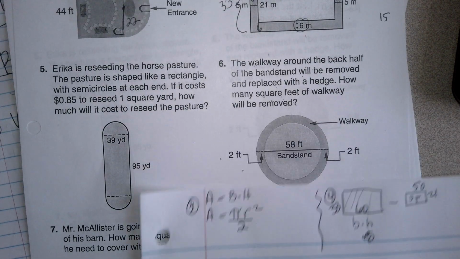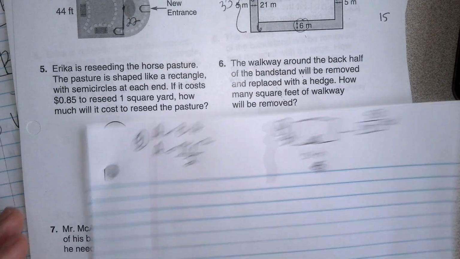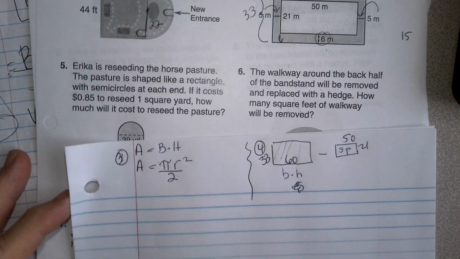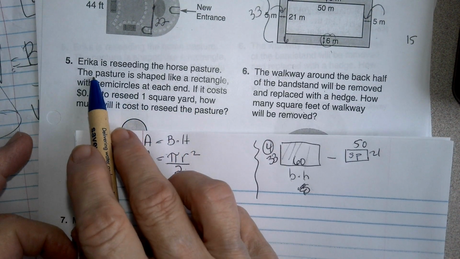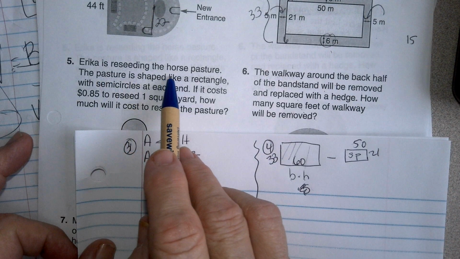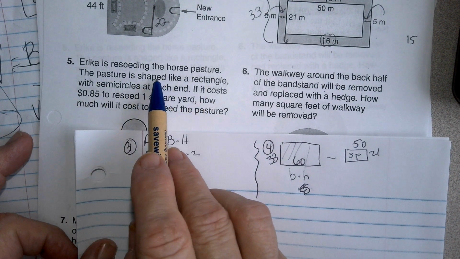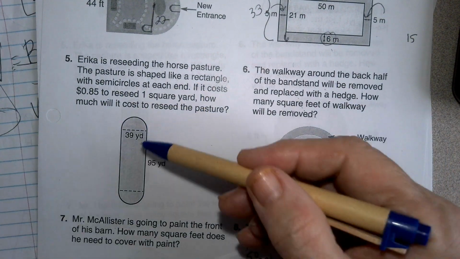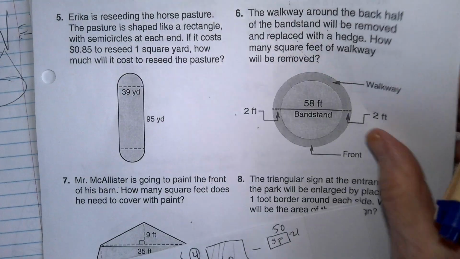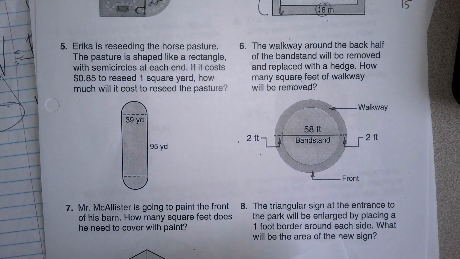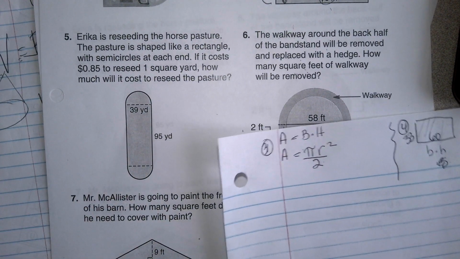So on this one, how much will it cost to reseed the pasture? Erica is reseeding the horse pasture. The pasture is shaped like a rectangle with semicircles at each end. So who knows? Pay attention because I'm going to probably help you with this one. What 2 shapes do you have on the number 5?